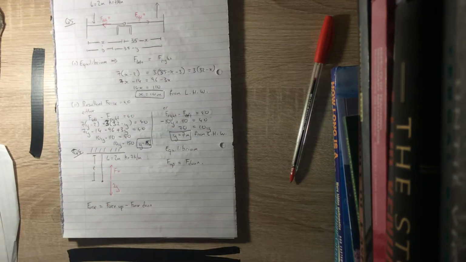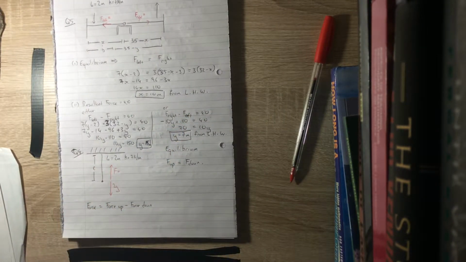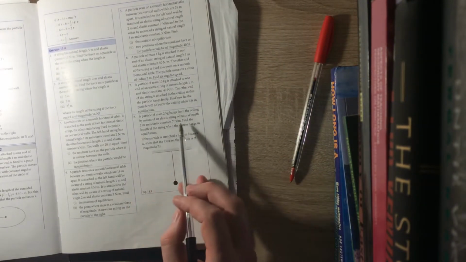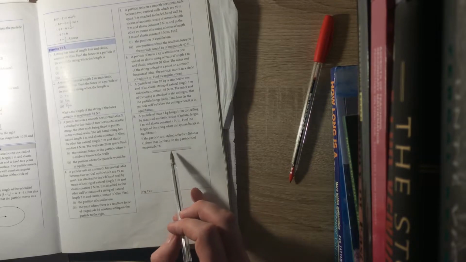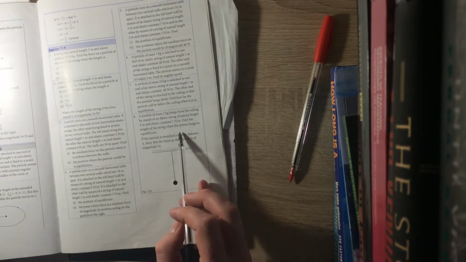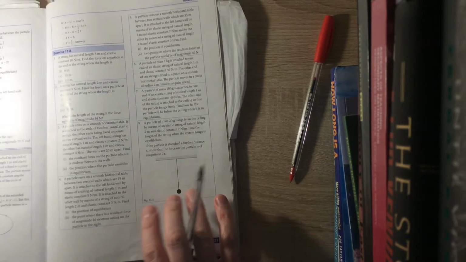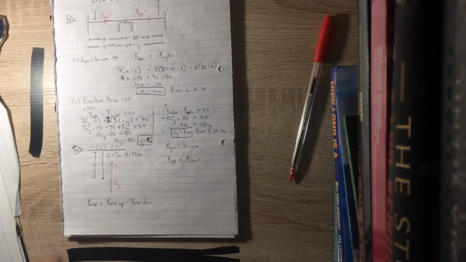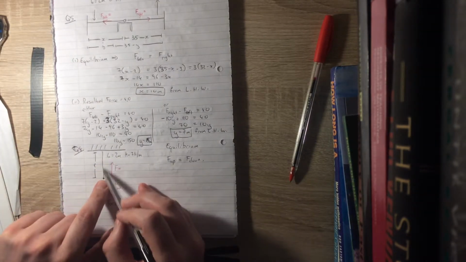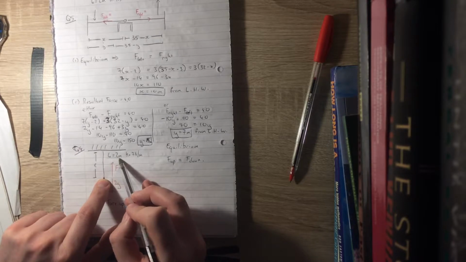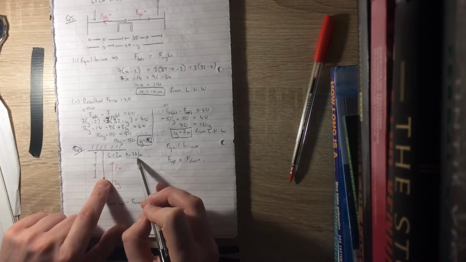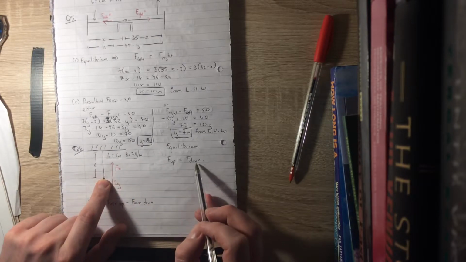Question 8 says a particle of mass 2 kilograms hangs from the ceiling by means of an elastic string of natural length 2 and elastic constant 7. Find the length of the string when it's in equilibrium. We'll do the second part in a second. So it hangs from the ceiling. There's the natural length, there's the spring constant. When it's in equilibrium, the upward forces and downward forces are the same.